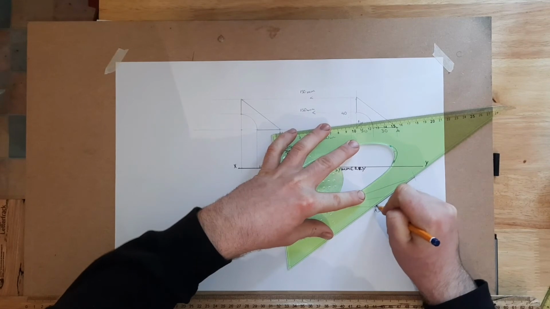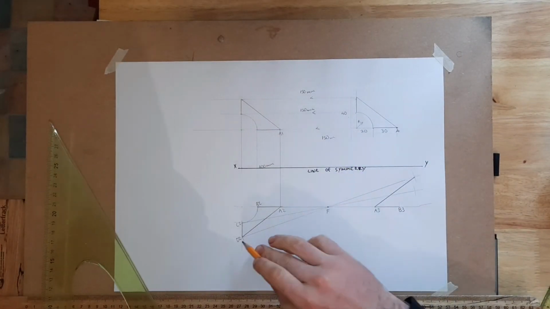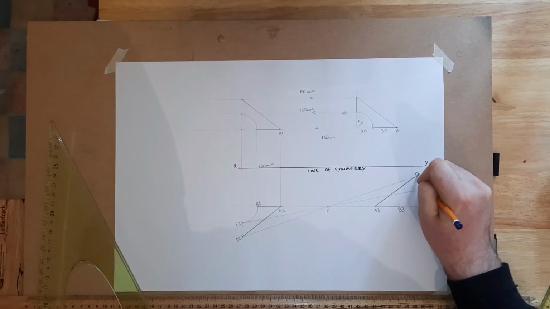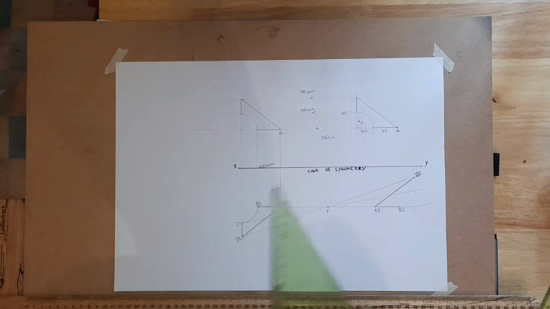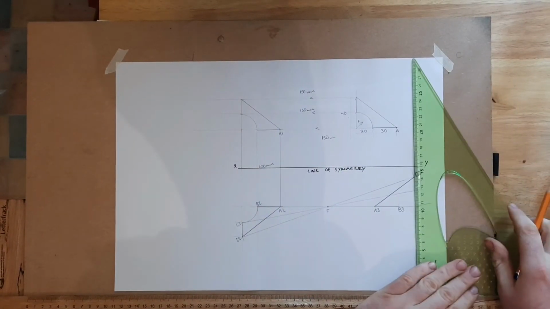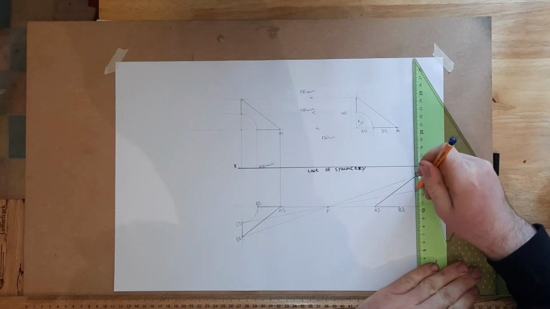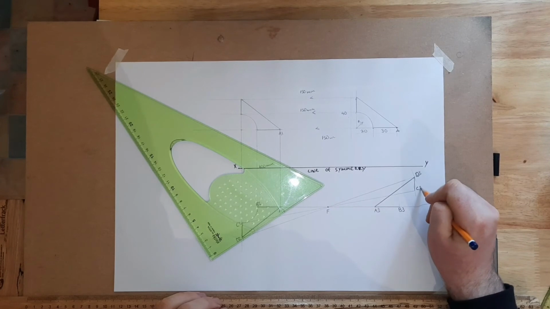As you can see, we go so. Our D, this is D3. Good to label it. You know where you're coming from and where you're going. C is this mark here. We can use our set square like so. Just label it in, C3.